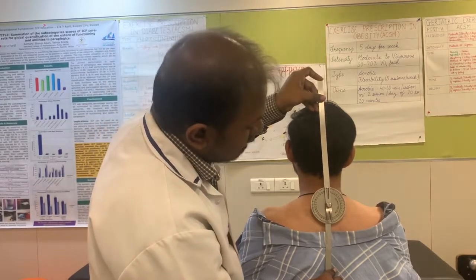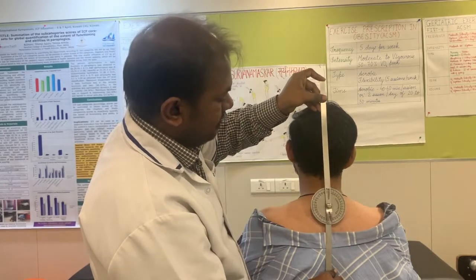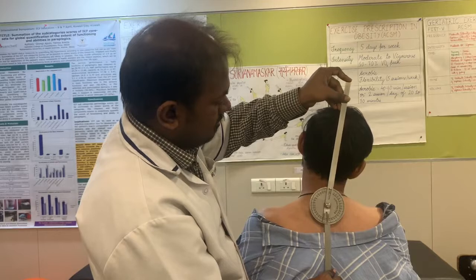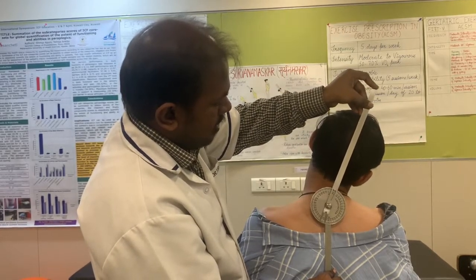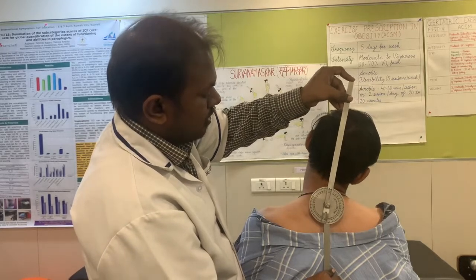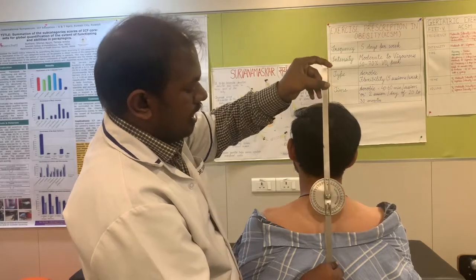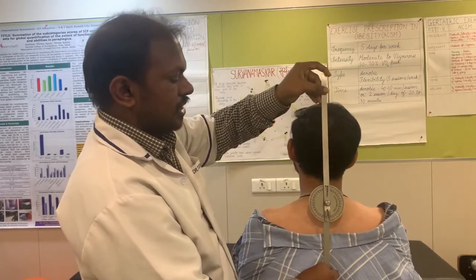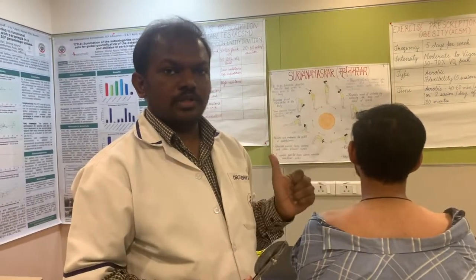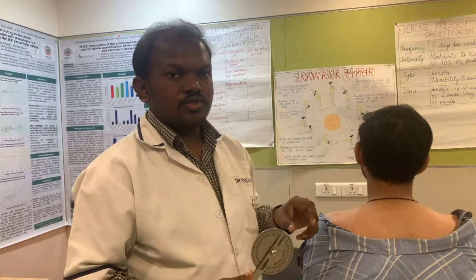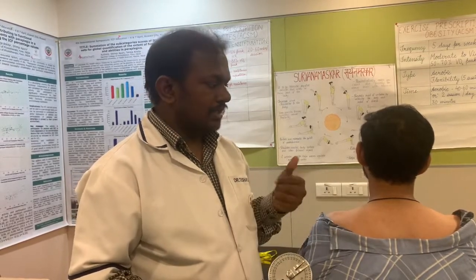So here it is at 0 degrees. Now you take your neck to the right side. Alright, so come to the normal position, initial position. Alright, so this is how you can check the cervical lateral flexion on the one side, and you can do it on the opposite side. Alright, so next we are going to see how you can check this with the tape method.